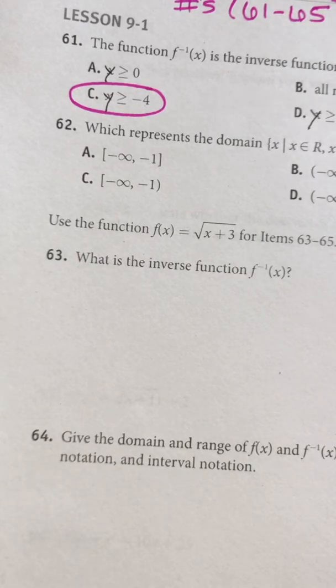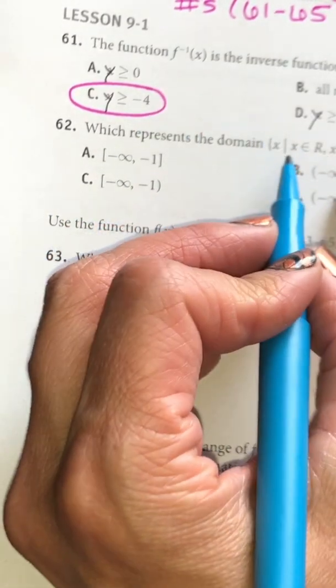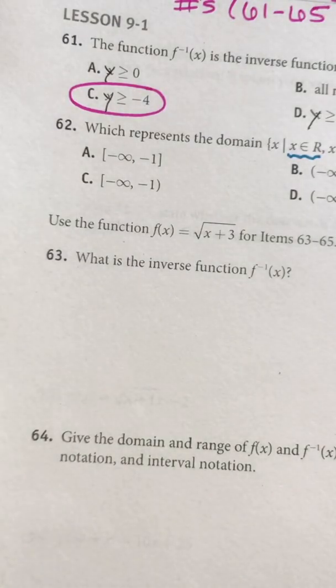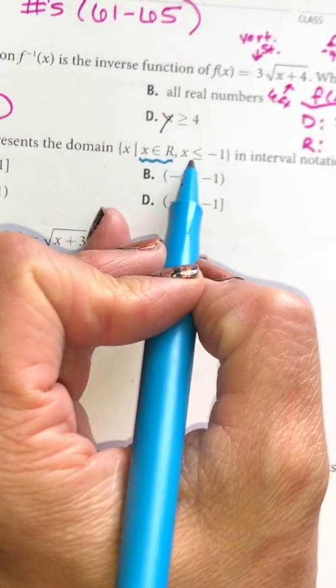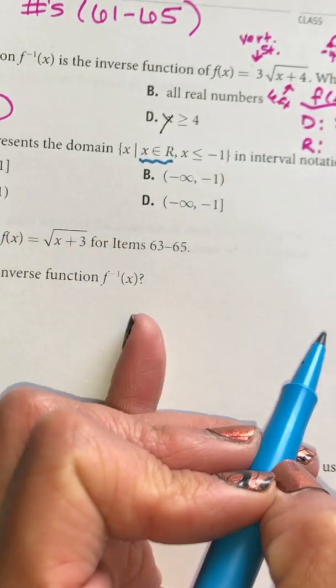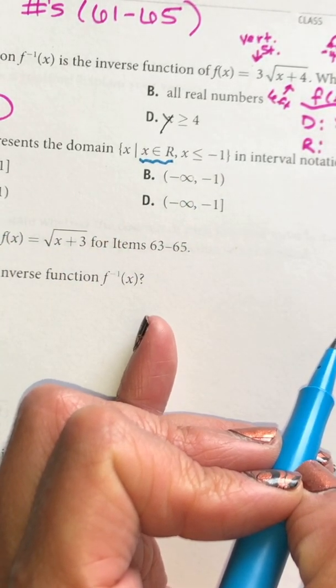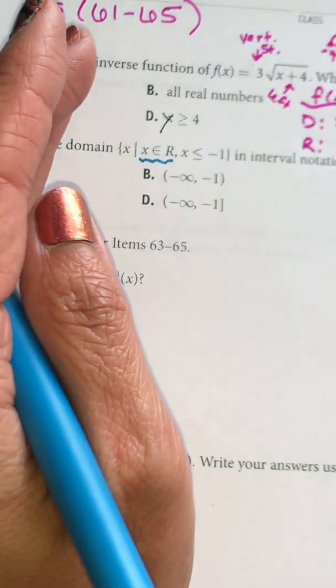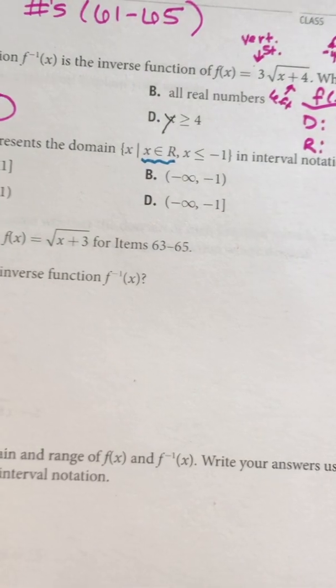All right, number 62. It says, which represents the domain x such that x is a real number and x has to be less than or equal to -1 in interval notation. This little piece right here is kind of extra. They're saying that x is a real number, so they're being very specific on the type of number it is. But x is anything less than or equal to -1. So that means it's going from -1 on the right to -infinity on the left. So basically -infinity to -1.